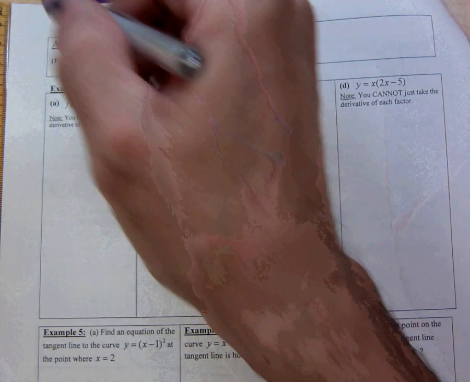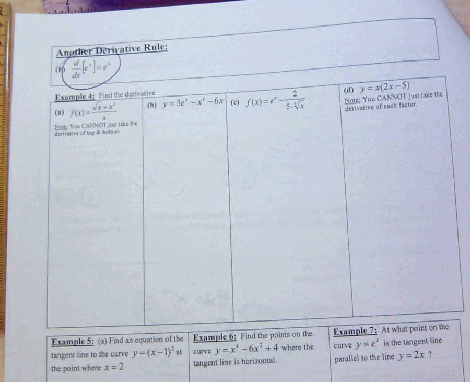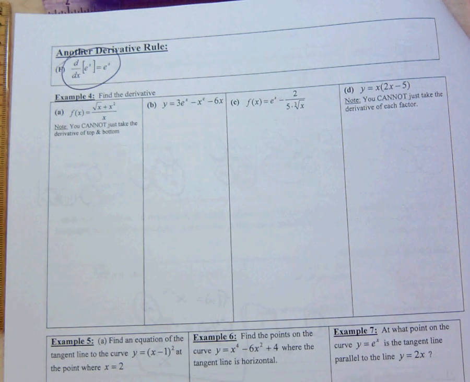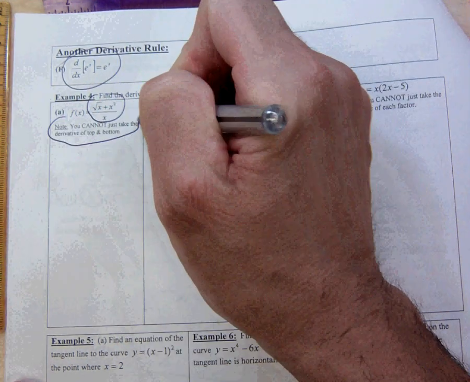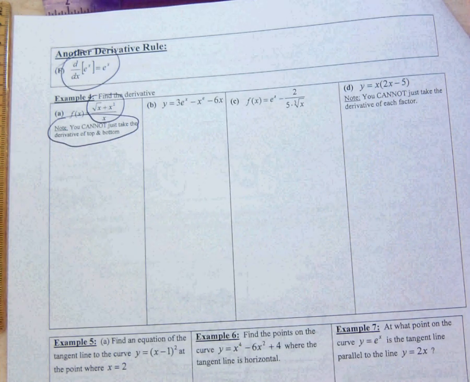All right, so a new derivative rule. The easiest one that exists. What's the derivative of e to the x? E to the x. Can't get any easier than that, right? The derivative of e to the x is just e to the x. So, keep that in mind when you run into something like that. All right, now again, as I said a minute ago, you cannot what? You can't just take the derivative of the top over the derivative of the bottom. There's no such rule. That does not work.